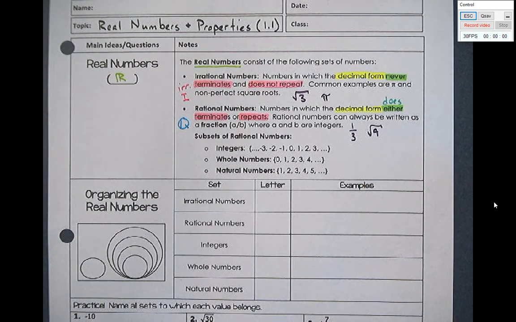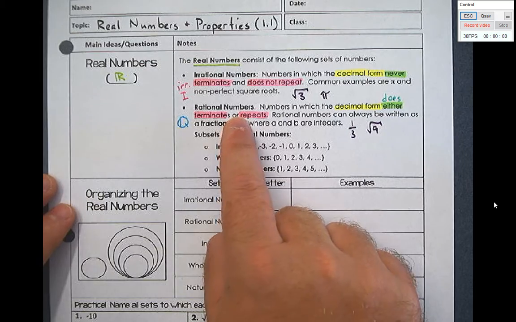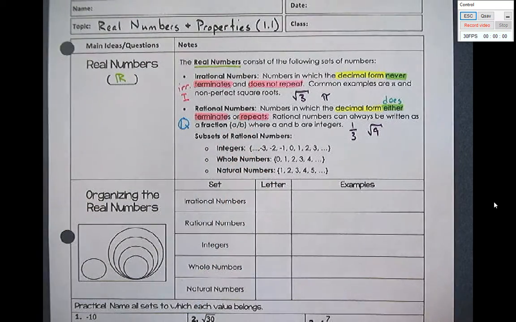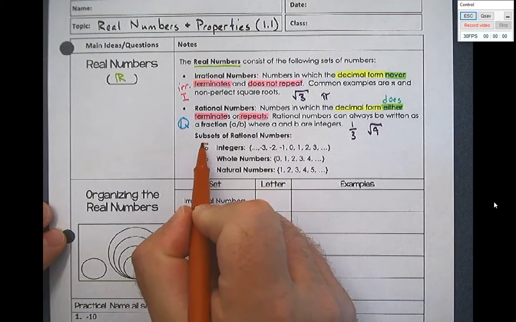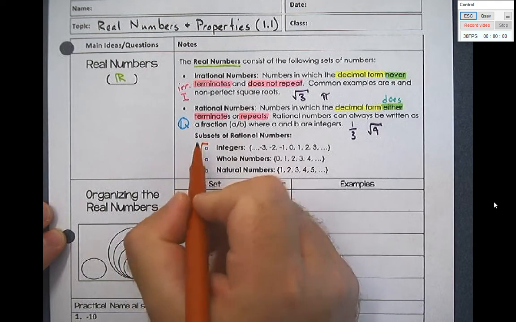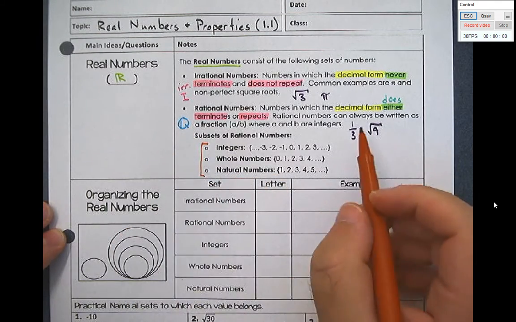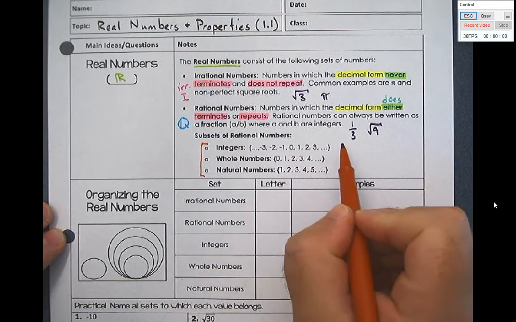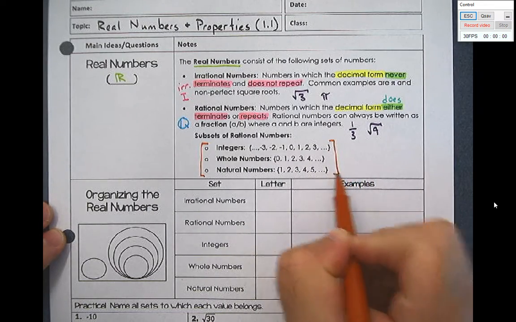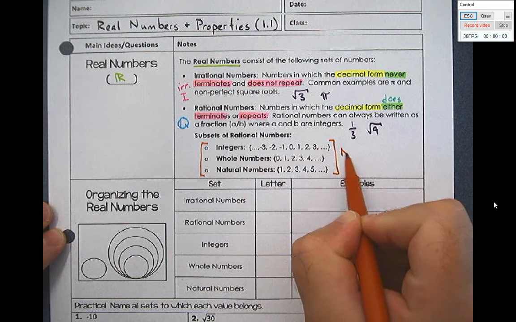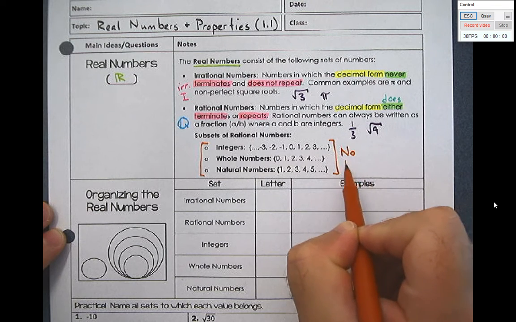Okay, then within the group of rational numbers, there's another set of three types of numbers, and all of these are the ones that have no decimals. I wish I would have done this on the other side.